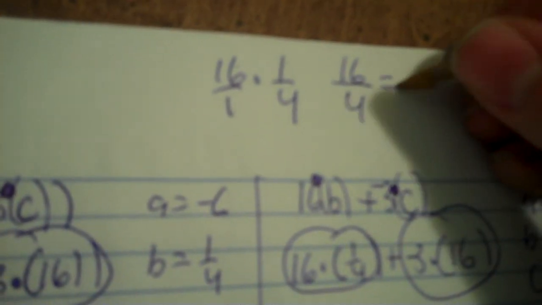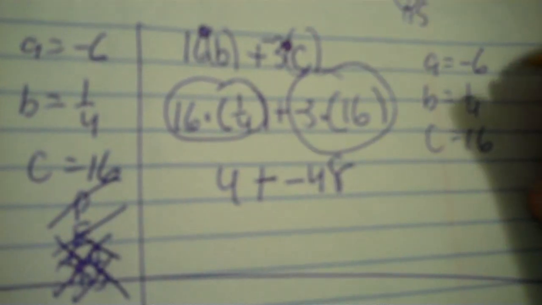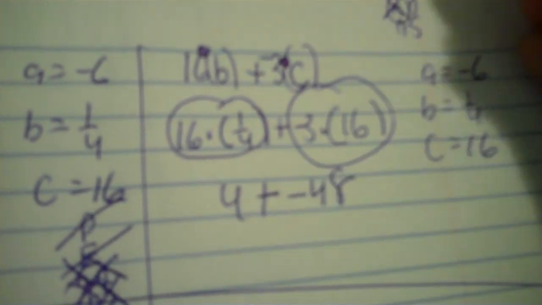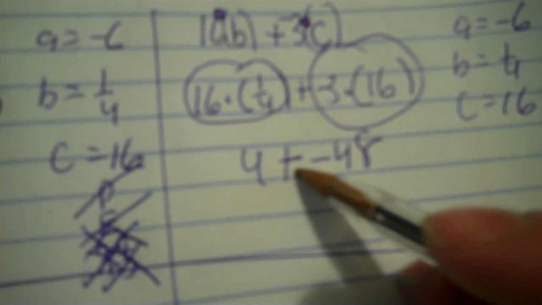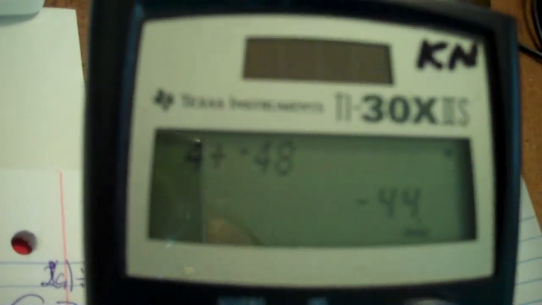Again, without the calculator, you'd put 16 over 1 times 1 over 4. 16 times 1 is 16. 1 times 4 is 4. And then 16 divided by 4 is 4. And then negative times a positive is a negative. 3 times 16 is 48. Multiplication's done. Now there is no division. We do have addition. Okay, 4 plus negative 48. We'd start at 4 and we'd go 48 units to the left. That's a long way on a number line, so we're just going to go calculator. 4 plus negative 48, negative 44.